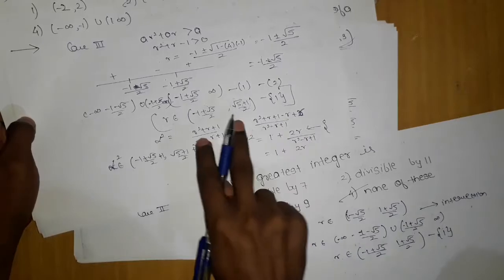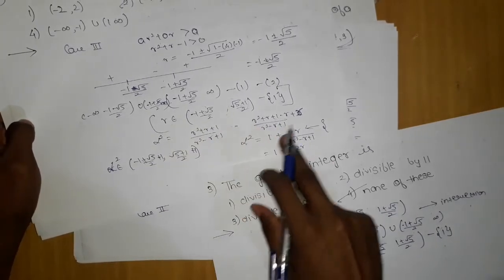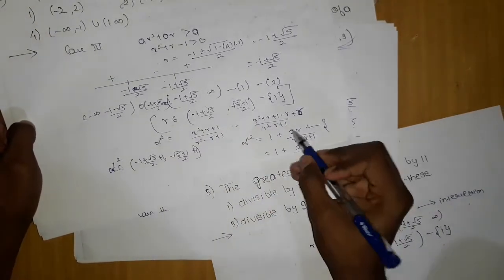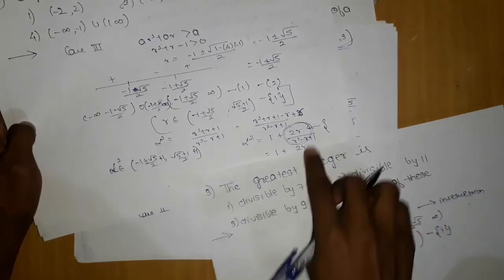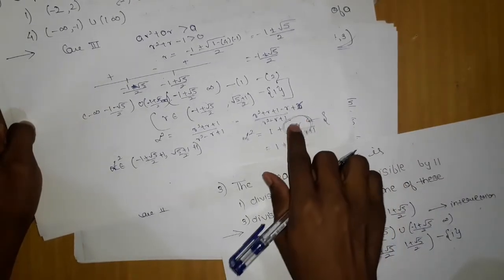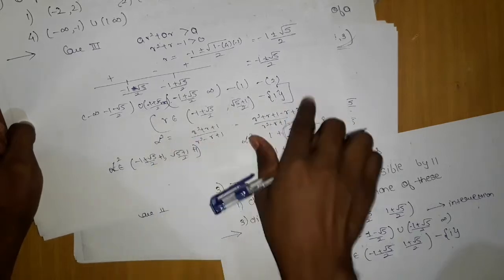Okay, from the previous one, alpha square is what? Alpha square is R square plus R. Then we added 1 R and subtracted 1 R, giving 1 plus 2R upon R square, and this equation is satisfied. It cannot be 0. So the possible R values belonging to this set satisfy it.